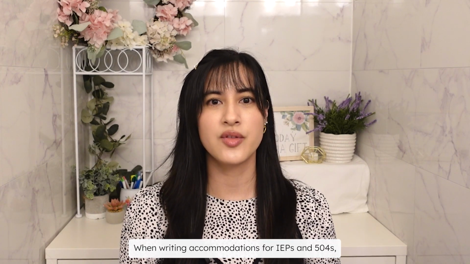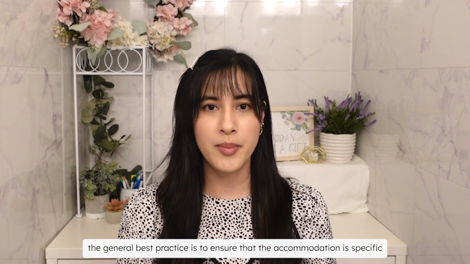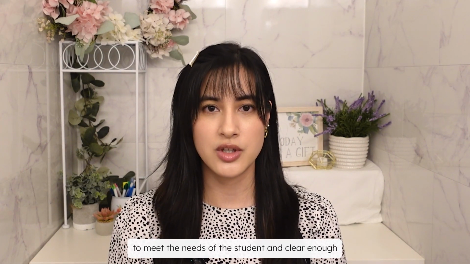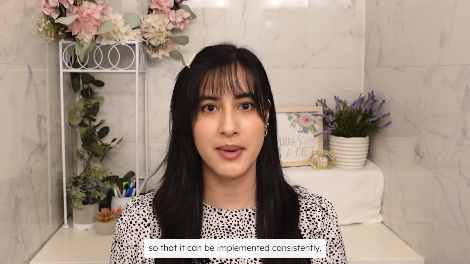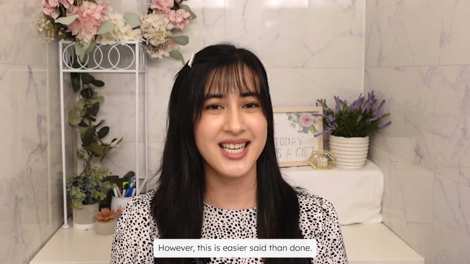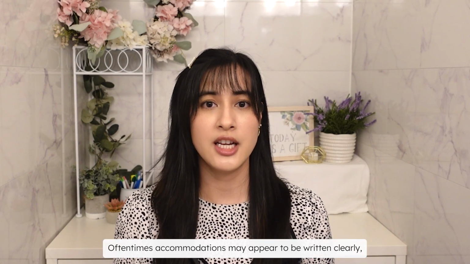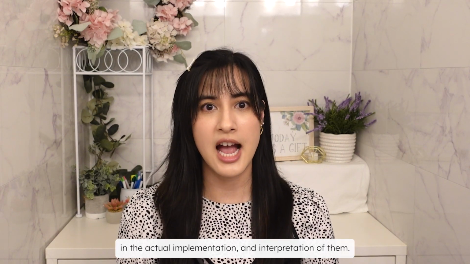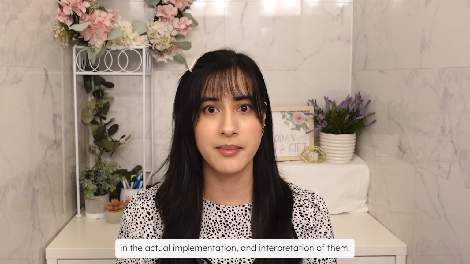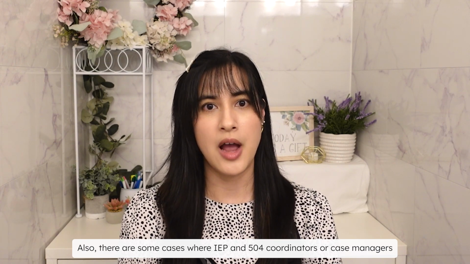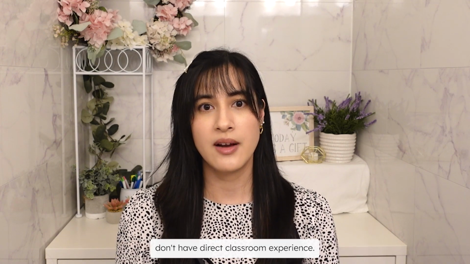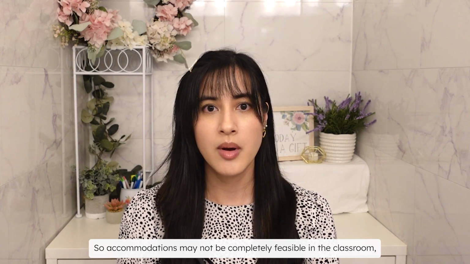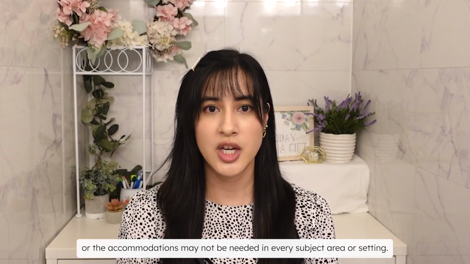When writing accommodations for IEPs and 504s, the general best practice is to ensure that the accommodation is specific to meet the needs of the student and clear enough so that it can be implemented consistently. However, this is easier said than done. Oftentimes, accommodations may appear to be written clearly, but in practice, there may be large variances in the actual implementation and interpretation of them. Also, there are some cases where IEP and 504 coordinators or case managers don't have direct classroom experience, so accommodations may not be completely feasible in the classroom, or the accommodations may not be needed in every subject area or setting.